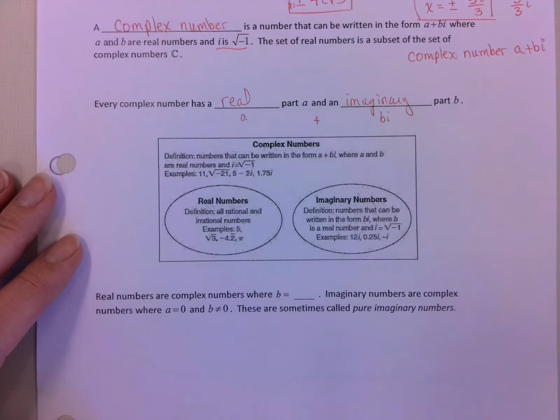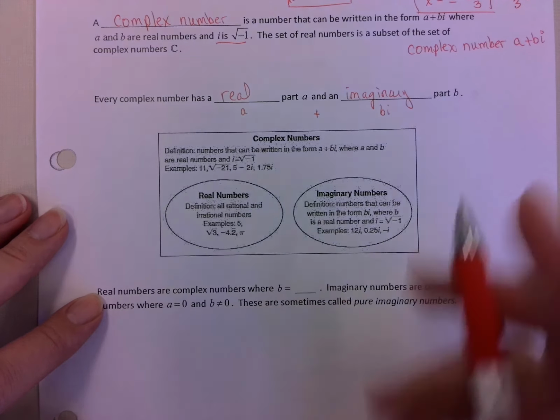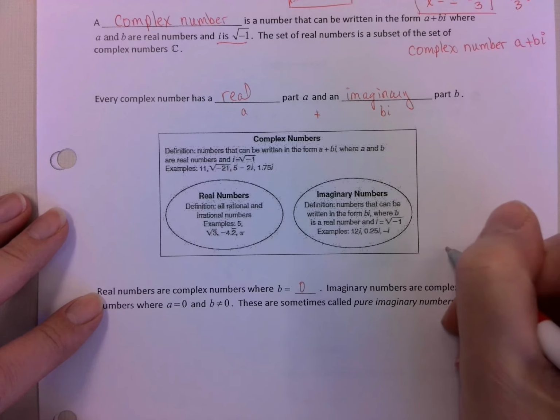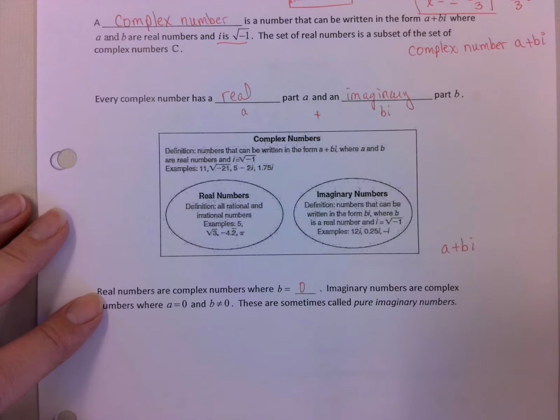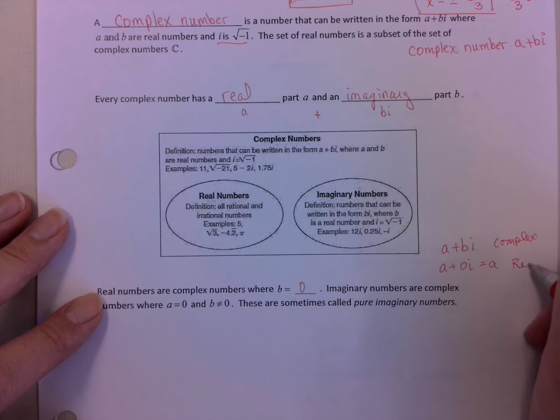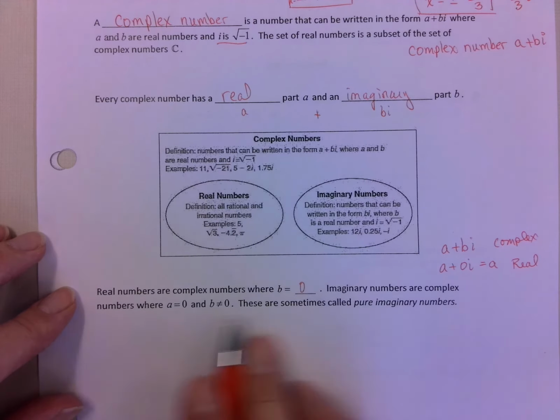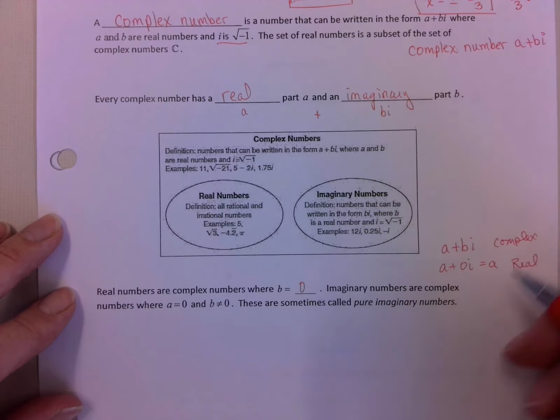All right, so it defines that again. Real numbers are complex numbers where the b value is 0. That makes sense, because if I have a plus bi, that's a complex number. If I have a plus 0 times i, that's equal to a, so it's only real. So this is complex because it has the real and imaginary, and that's just a strictly real number. Imaginary numbers are complex numbers where a is 0. So if the a value is 0 plus bi, then that is considered a pure imaginary number.